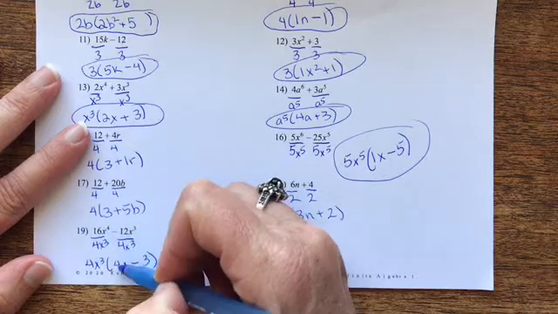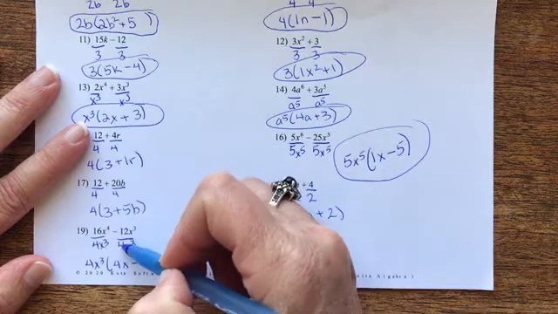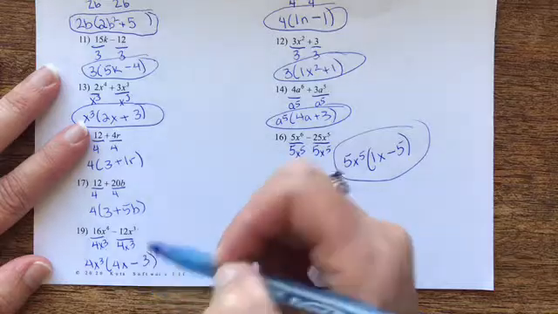16 divided by 4 is 4. I had 4 x's. I removed 3. I got a single x. 12 divided by 4 is 3. If you had 3 x's, you remove 3 x's, guess what? You ain't got no x's.